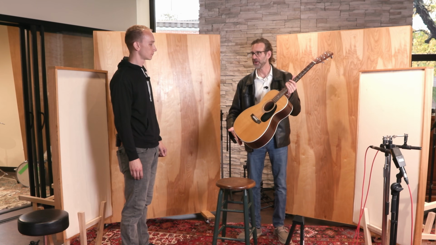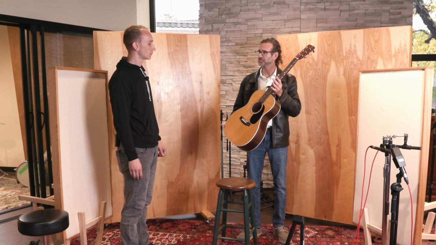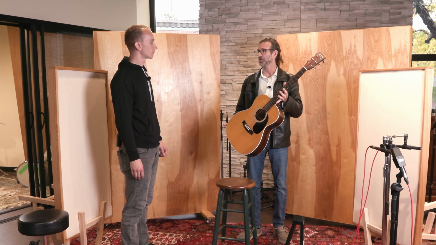One thing you can mess around with, and this is true for all instruments, is to measure the entire length of the guitar or the instrument, right?